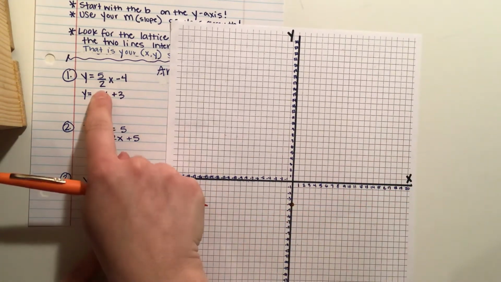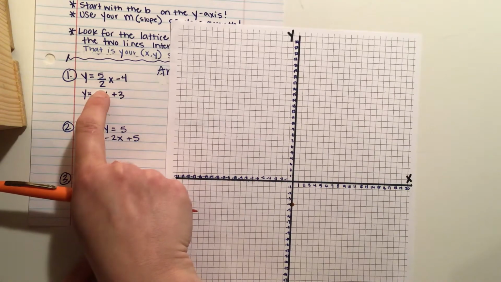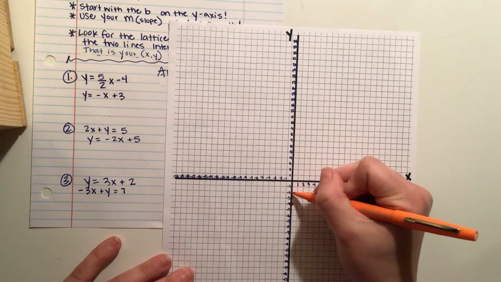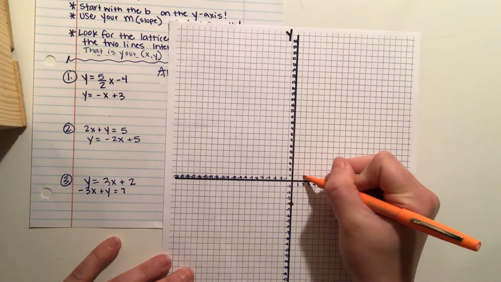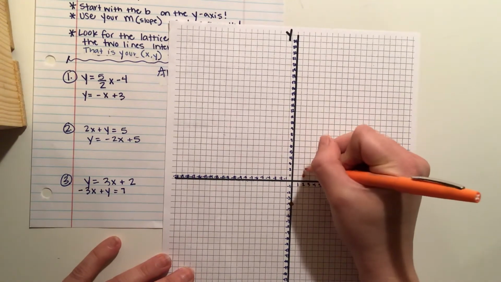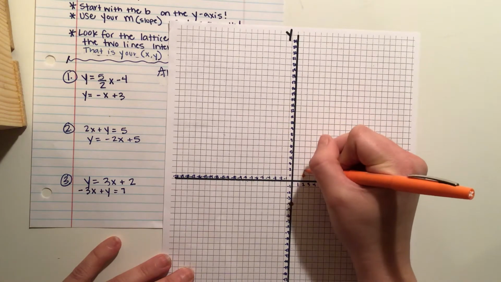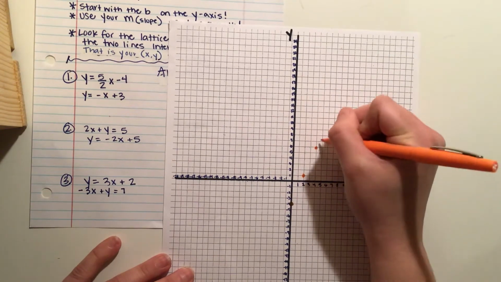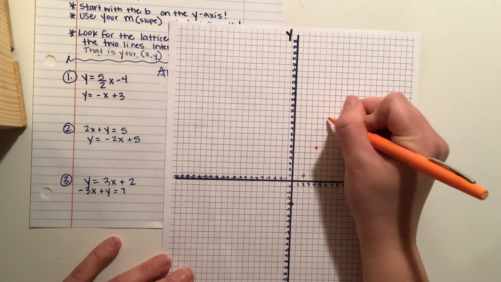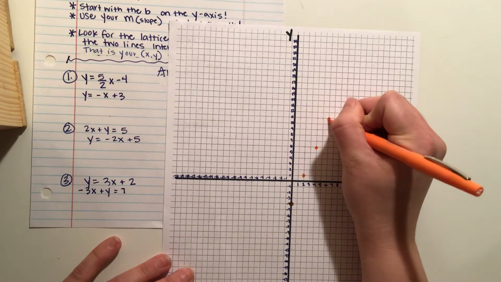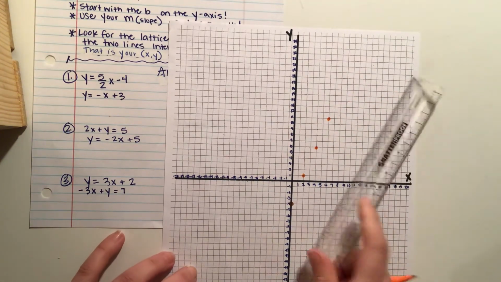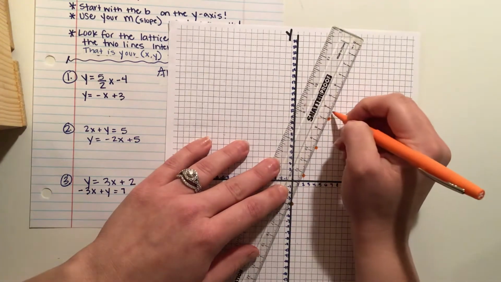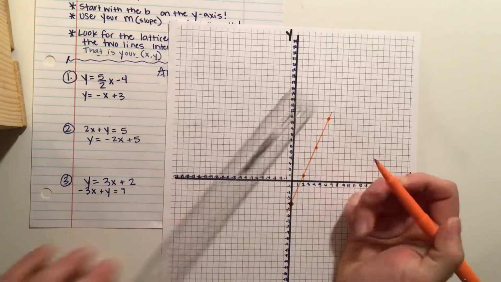Now, our slope is 5 over 2x. That's our growth. We are going to rise 5, run 2. 1, 2, 3, 4, 5, run 2. Make a dot. Whoops, let's restart. Do it again. 1, 2, 3, 4, 5, 1, 2. Okay, so I'm going to pull out my ruler and draw this linear line. That's for my first equation.